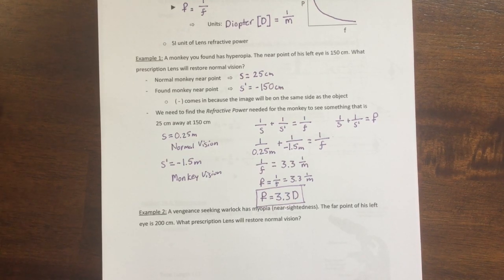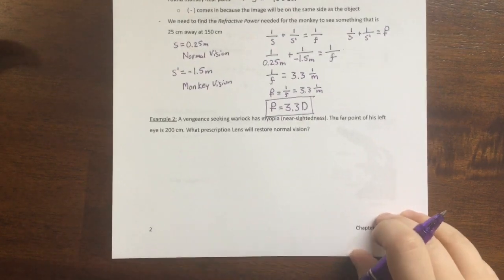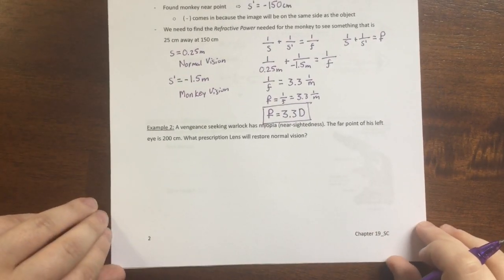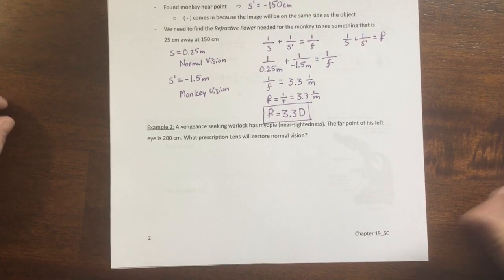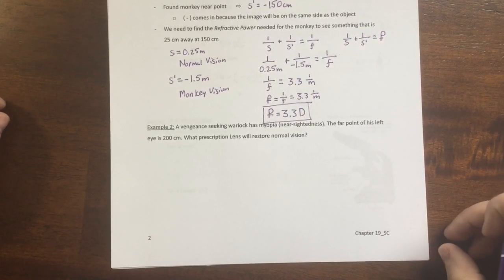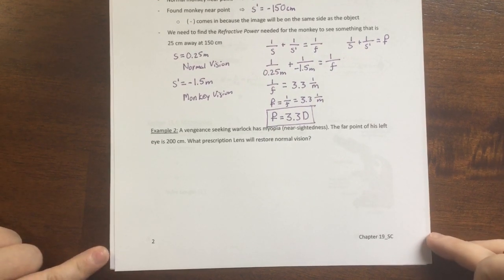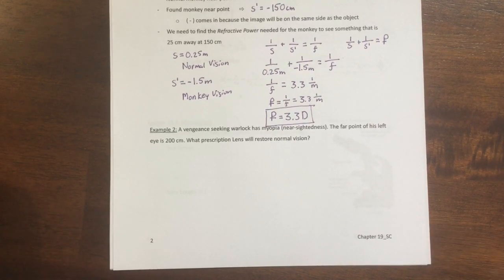Chapter 19, Part 2. A vengeance-seeking warlock has myopia, nearsightedness. The far point of his left eye is 200 centimeters. What prescription lens will restore normal vision?